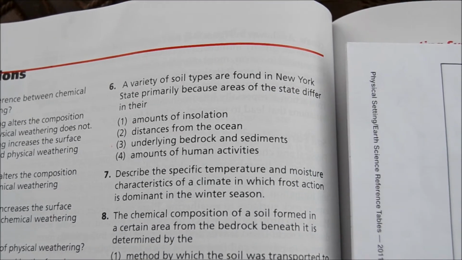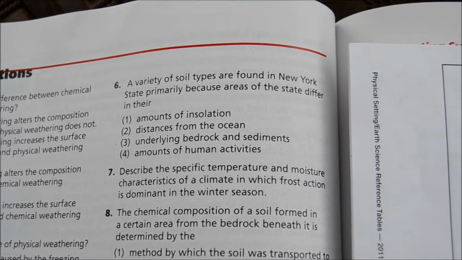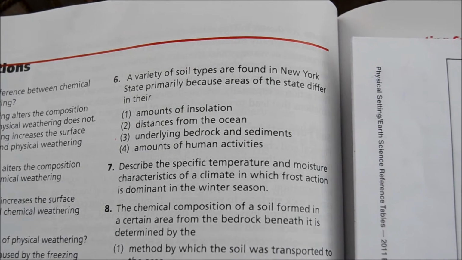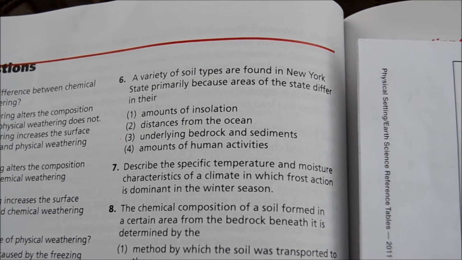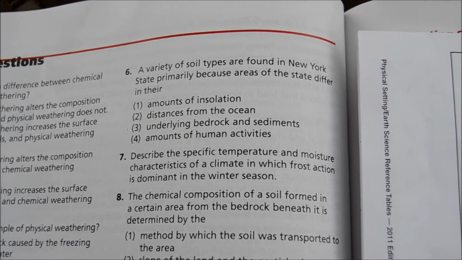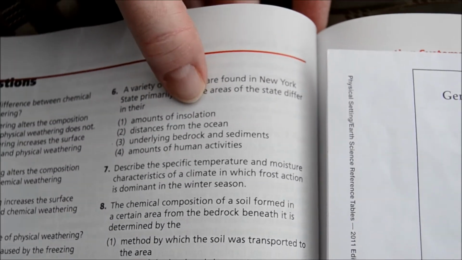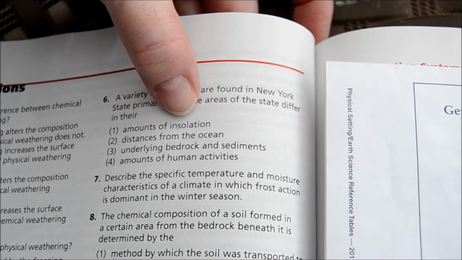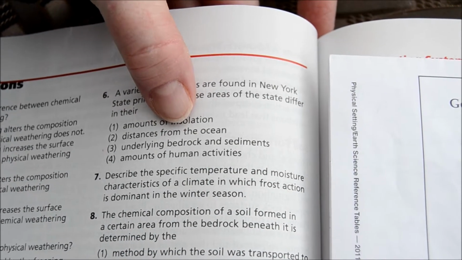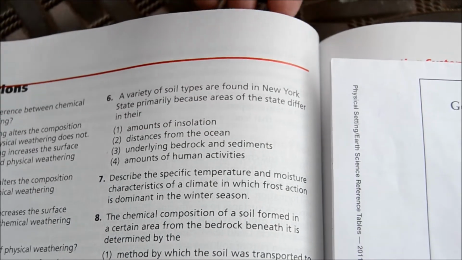Number 6. A variety of soil types are found in New York State primarily because areas of the state differ in their... Okay, the answer is going to be number 3. Underlying bedrock and sediments. Insolation we haven't talked about yet. Insolation is incoming solar radiation. That one we'll talk about with astronomy. It doesn't really matter how far you are from the ocean or how much human activity is. If you go to your reference table, page 3, we'll be talking about this one when we do geological history, which is your next topic.